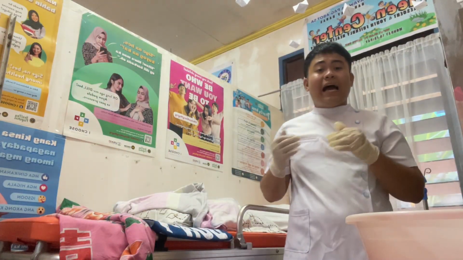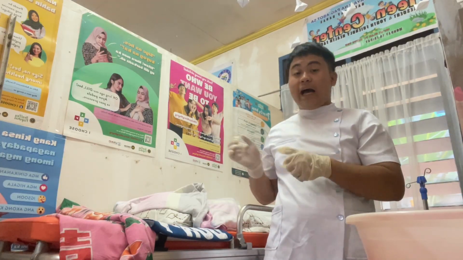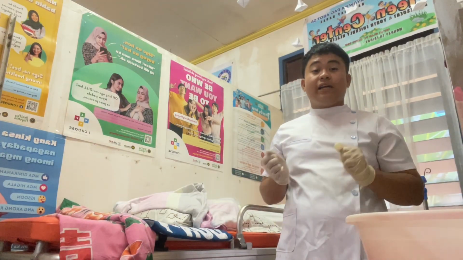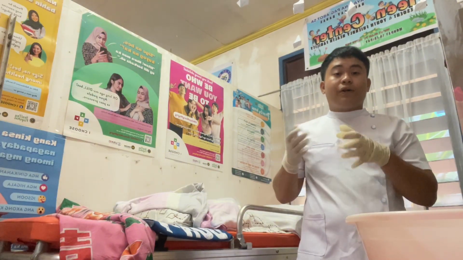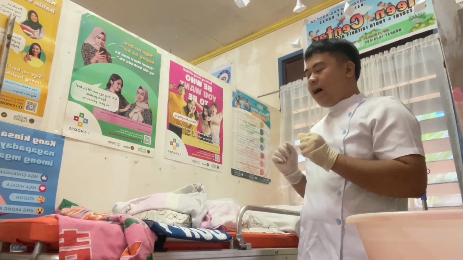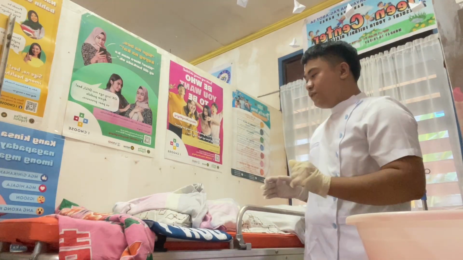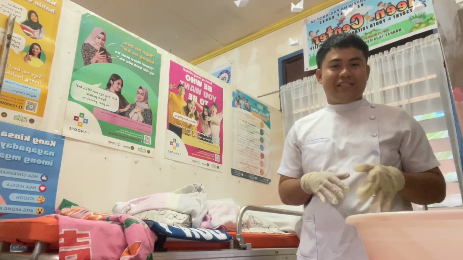So, why do we have to pat dry the perineal area? It is because the microorganisms or germs usually accumulate or grow in moist areas. And then after that, we have to cover the perineal area. So, by doing this, again, maintains the dignity and the privacy of the patient.